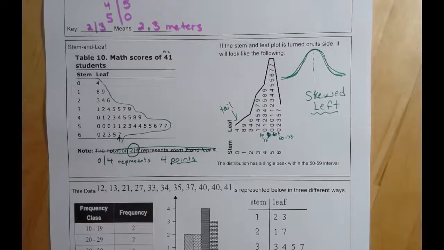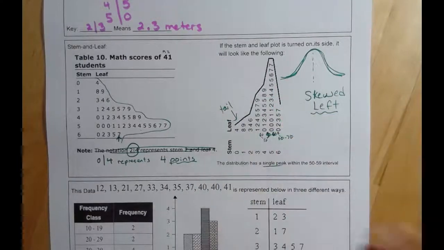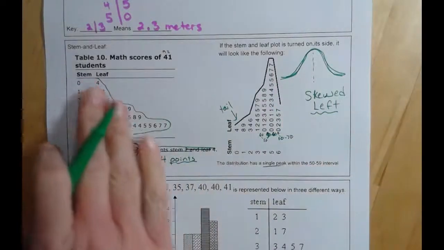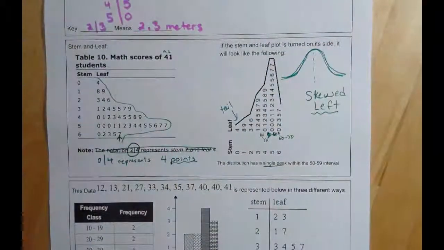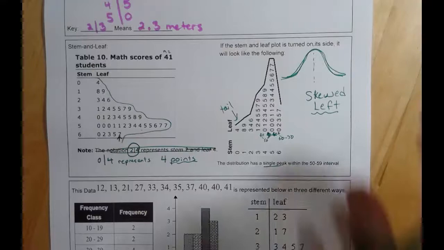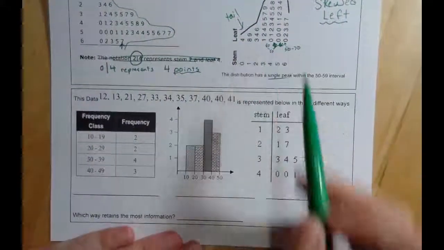All right, and we can see that there's a single peak going on here. That's one thing you can think about when you see stem and leaf plots: you can imagine them turned on their side. Okay.